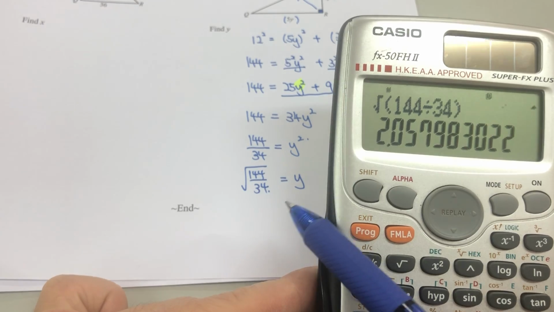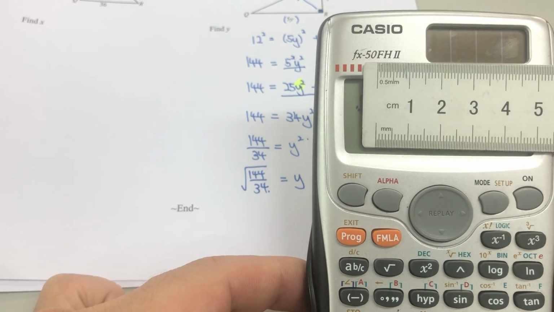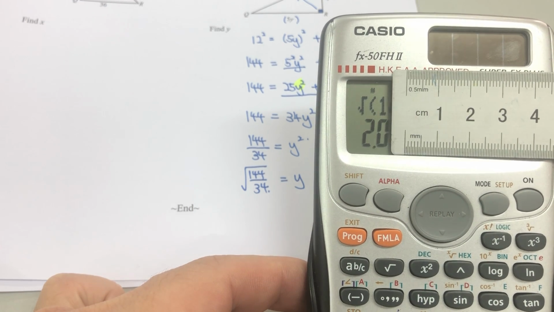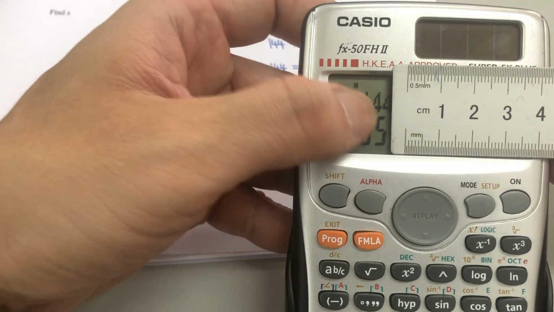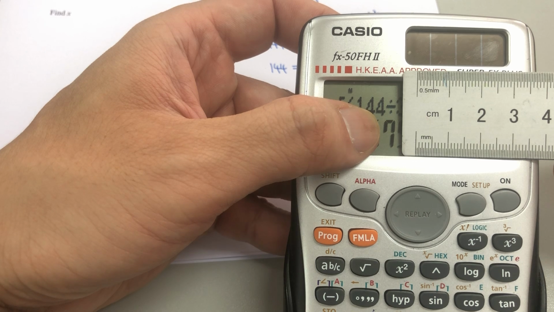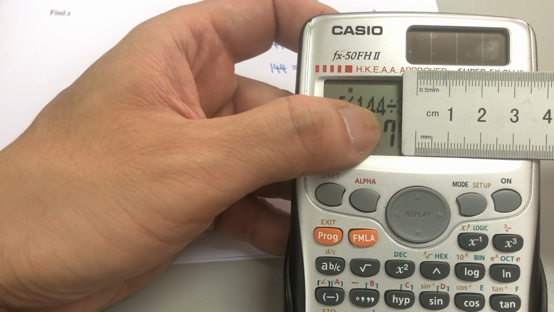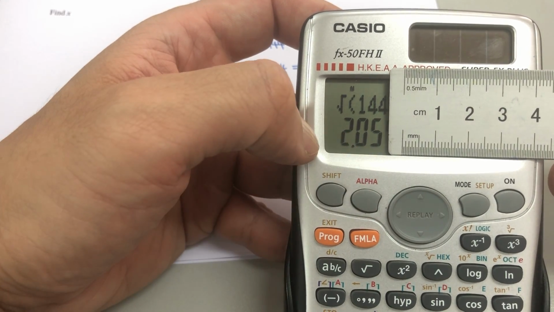And then we have to give our answer to 3 significant figures. So the first non-zero number is 2. We start from 2. 1, 2, and 3. All right? Don't forget to check what is the next number. Oh, the next number is 7. Is it big enough? Yes, 7 is big enough. When it is 5 or more than 5, it is big enough. So that means that the last number here, we need to add 1.